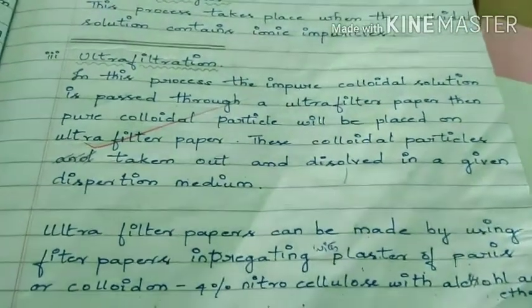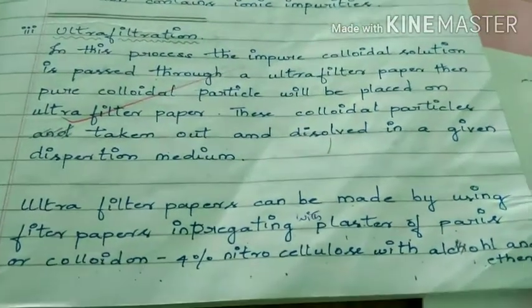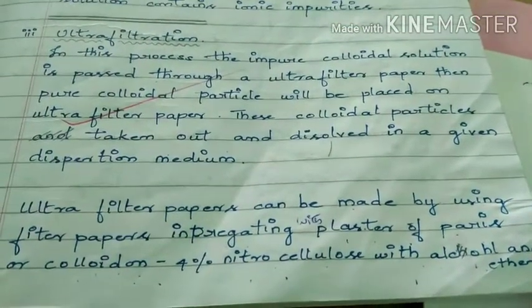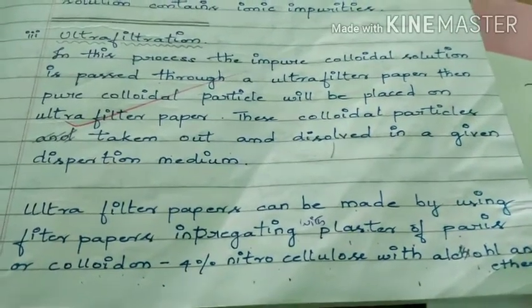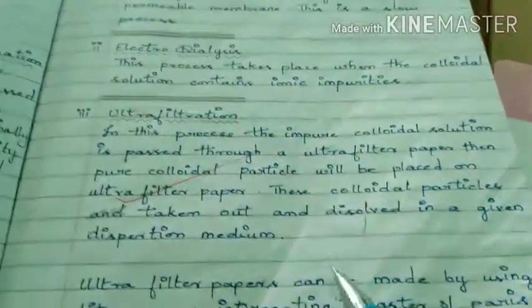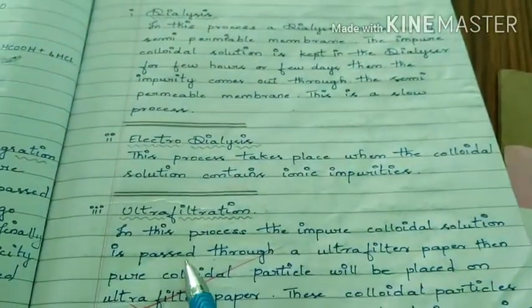Here one important question is there for 1 mark, that is, what is colloidal solution? Colloidal means 4% nitrocellulose with alcohol and ether is called colloidal solution. So these are the methods present in our syllabus: one is the dialysis process, electrodialysis process, and ultrafiltration.